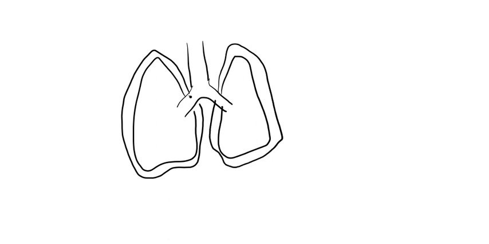So this is the pleural space, the space present between the visceral pleura and the parietal pleura. This pleural space surrounds the lungs. The lung always wants to recoil, and the ribs always want to expand.